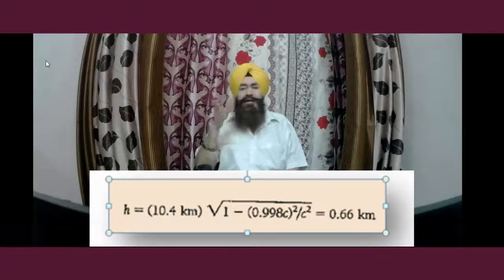Let me use the formula L equals 10.4 times the square root of 1 minus v squared over c squared, that is, L equals L naught times the square root of 1 minus v squared over c squared.